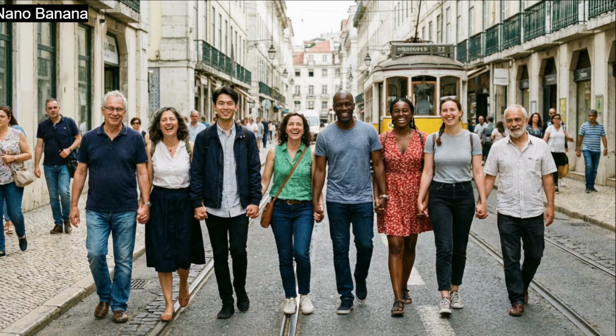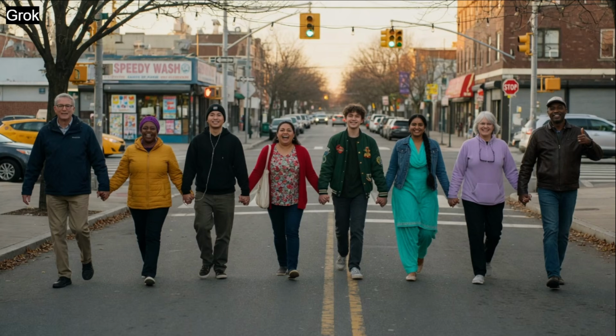Also from different ethnicities and so on. So that's also pretty nice. Very good result. And here we have Grok. Also 8 people. Different ethnicities, they are on a road, they are holding hands. Again, the face details are not so great. If you have more people in the same image with Grok, the faces get less detail.